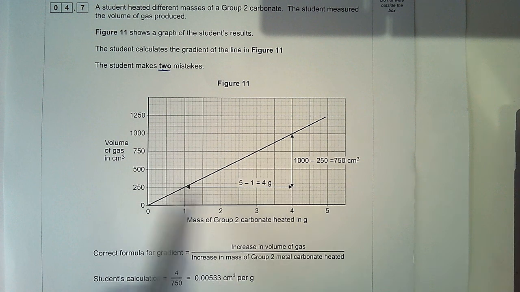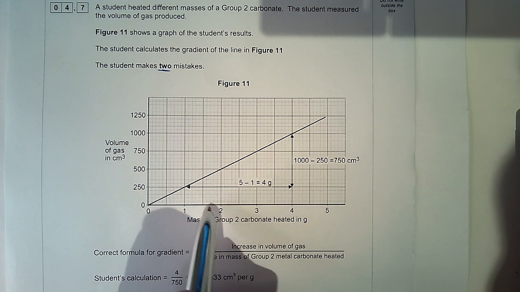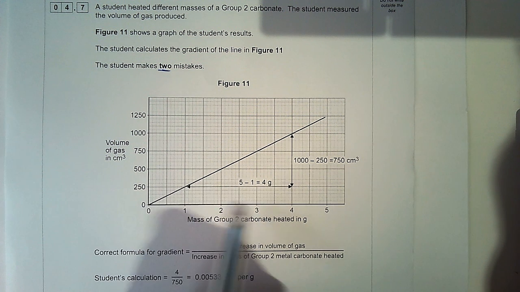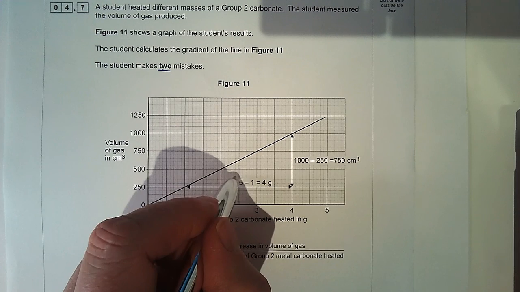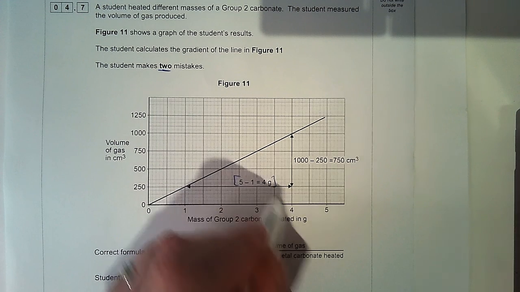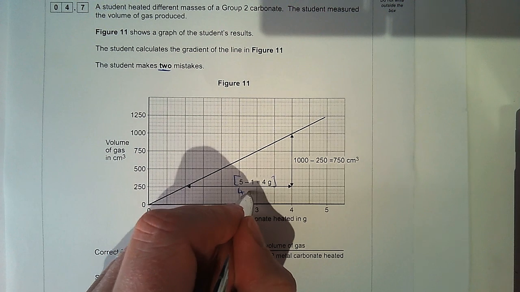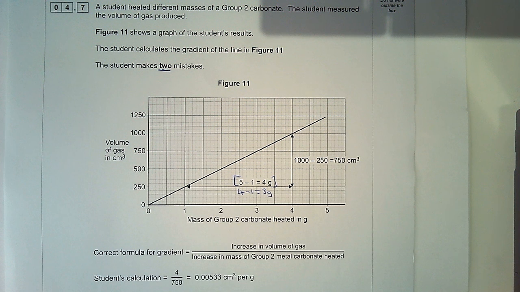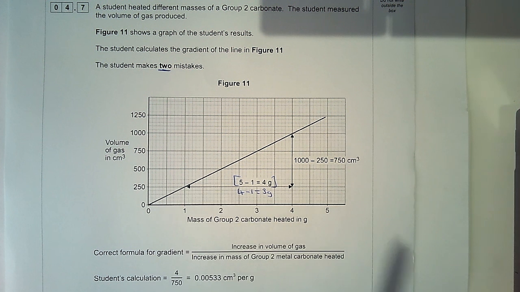Okay, so looking at this graph first of all, if we look at the change in mass, the mass has gone from 1 gram to 4 grams, and their calculation is 5 minus 1. The calculation should have been 4 minus 1, which equals 3 grams. So they've made a mistake there in the calculation of the change in mass.